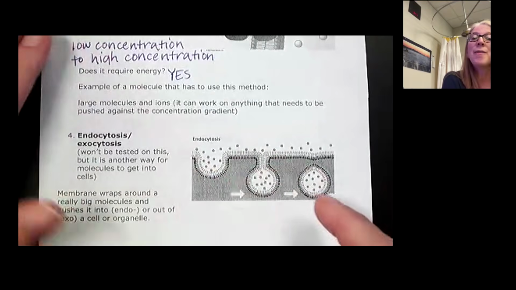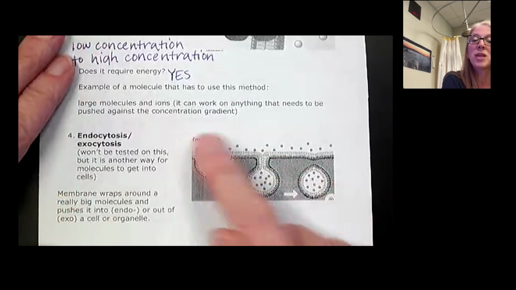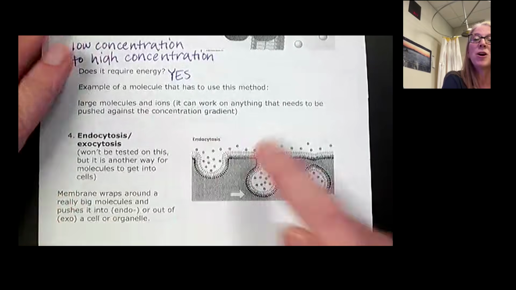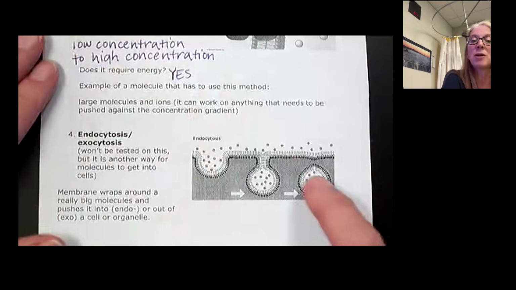Now these molecules are inside of a vesicle inside the cell. And then the opposite could happen as well: you could have a vesicle that attaches to the phospholipid bilayer, which then opens it up and releases a bunch of molecules into the outside, which is kind of cool.